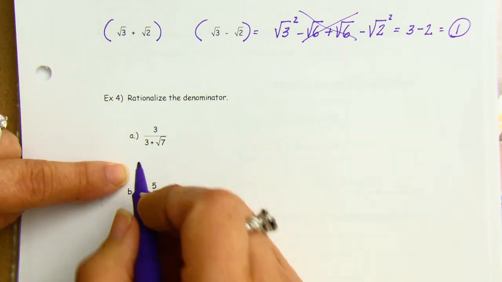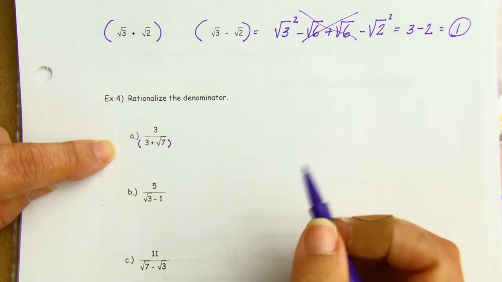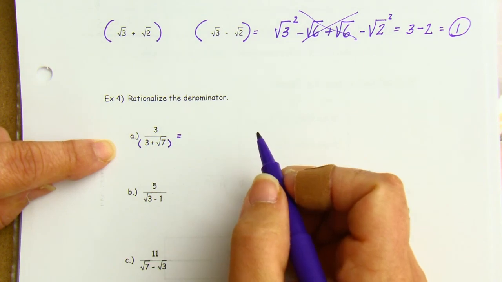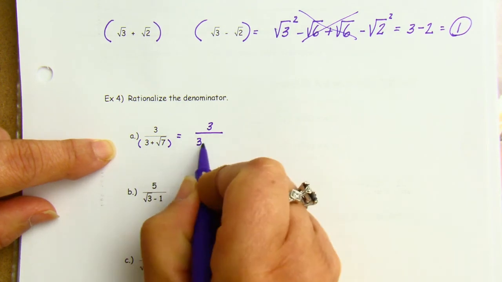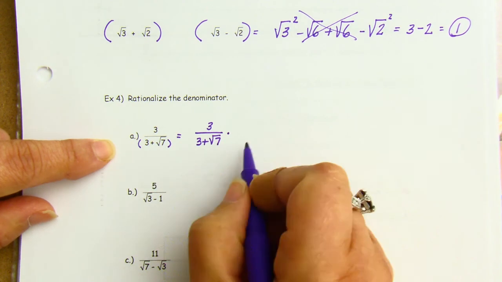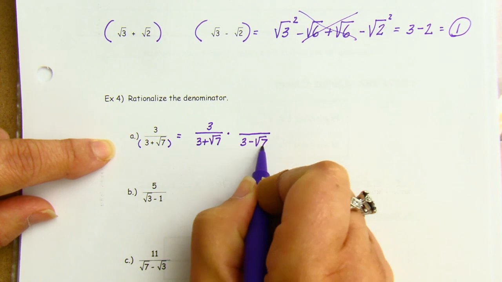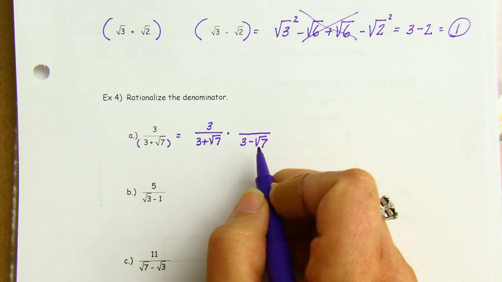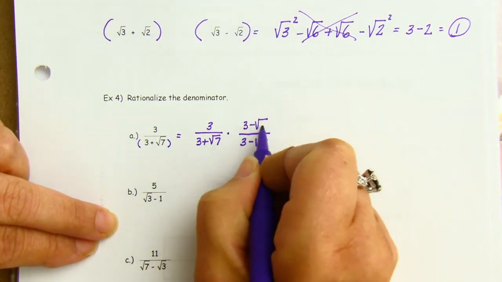When you have a quantity like 3 plus root 7 in a denominator that includes a radical, you have to multiply by the conjugate over itself. That's the only way the radical can be removed. Again, I like to write the original problem down. And then I ask myself, what's the conjugate of 3 plus root 7? And I answer myself and say, well, it's 3 subtract root 7. And then remember, this fraction has to be a 1, because I don't want to change the value of it, I just want to change the way it looks. So this is really 3 subtract root 7 over itself.